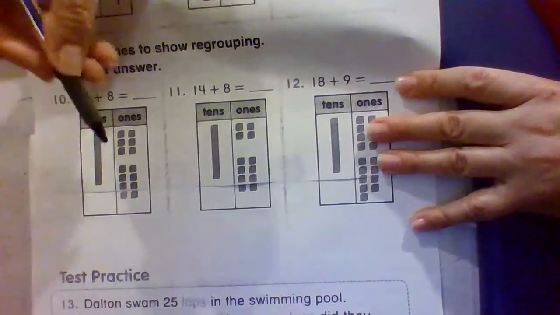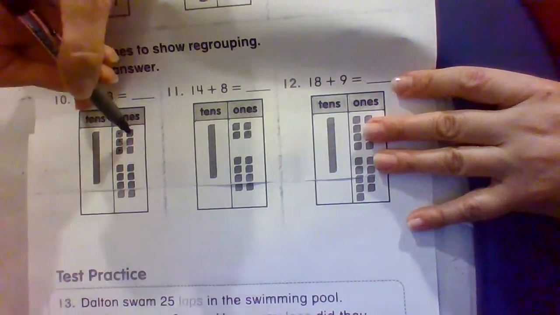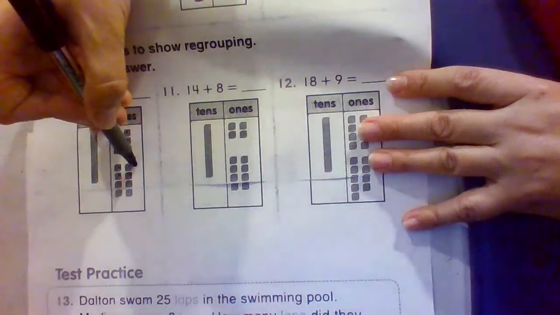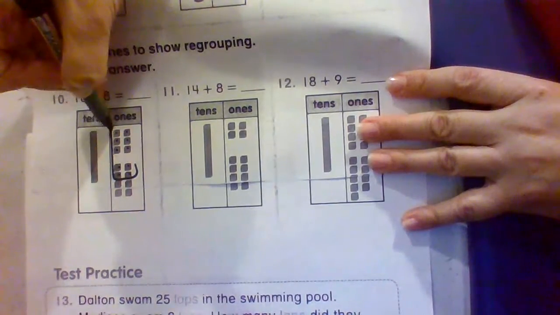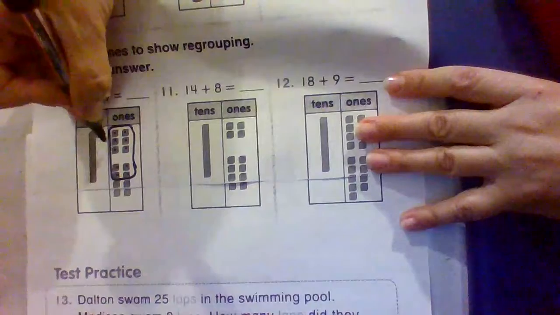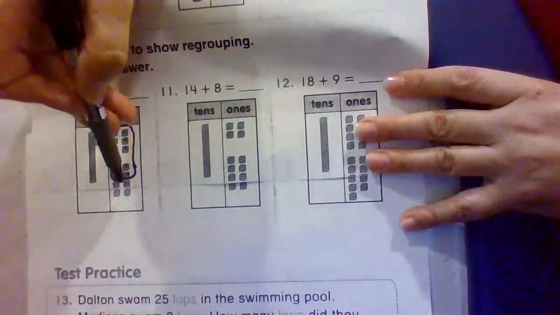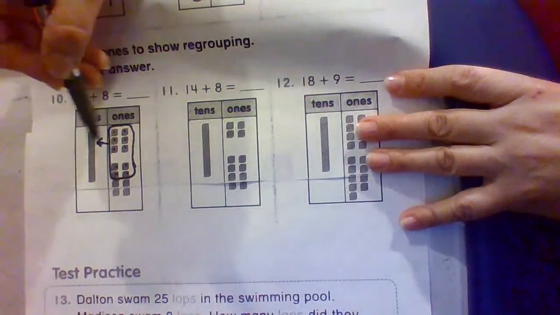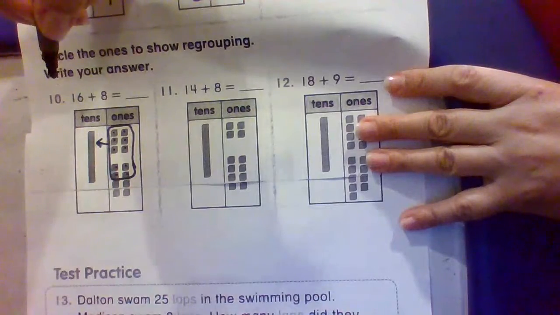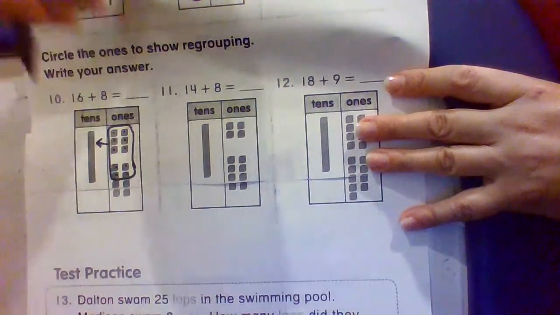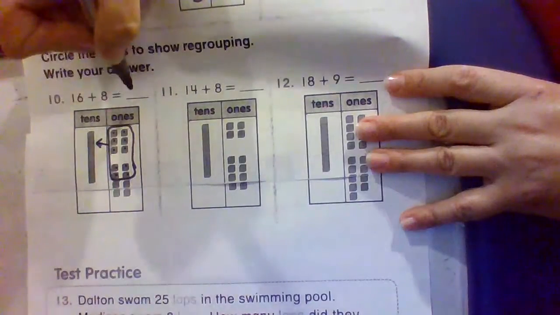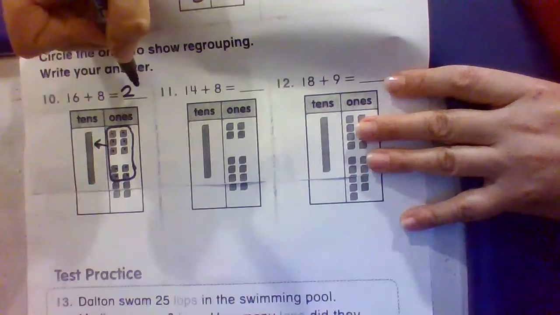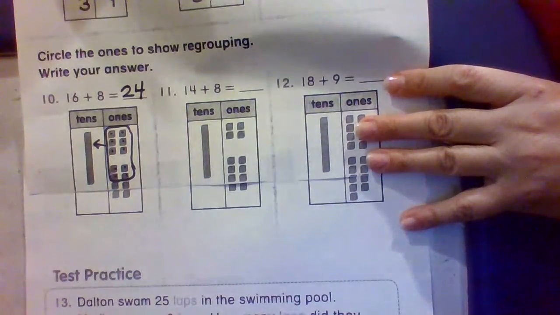All right, let's do this. 1, 2, 3, 4, 5, 6, 7, 8, 9, 10. You know what? I'm going to make a 10 out of these. You could choose any 10. It doesn't matter which, because eventually you're going to be left with 4 no matter which 10 you pull out. Therefore, you now have 2 10s. Because you've joined the ones together first, you had to carry the 1. You end up with 2 10s. How many are left over? 4 ones. Your answer is 24.